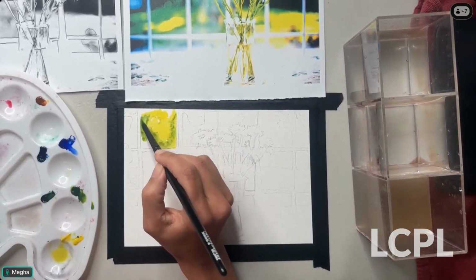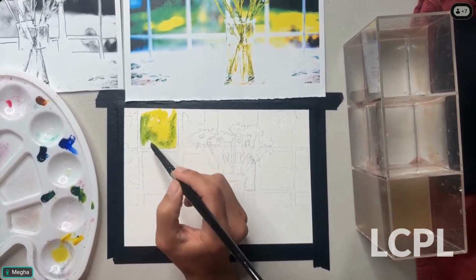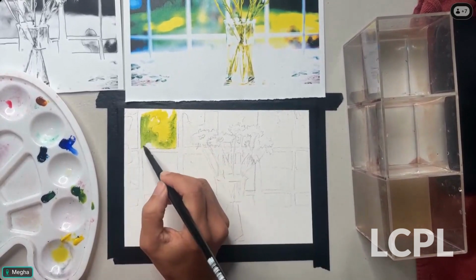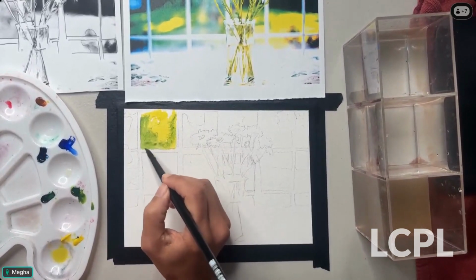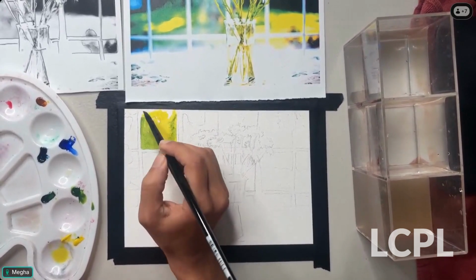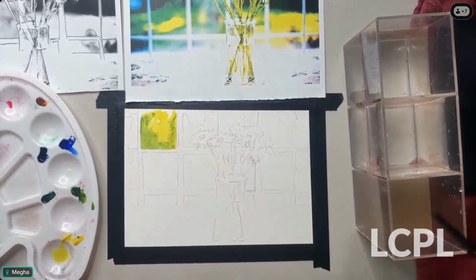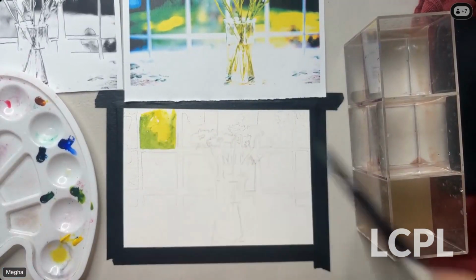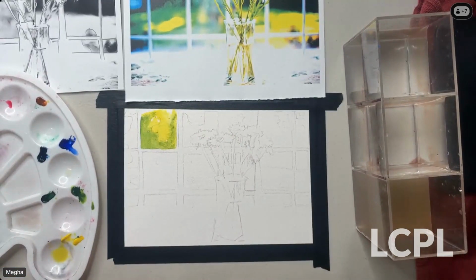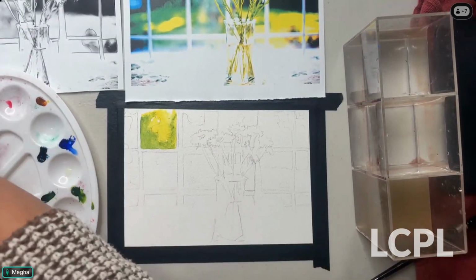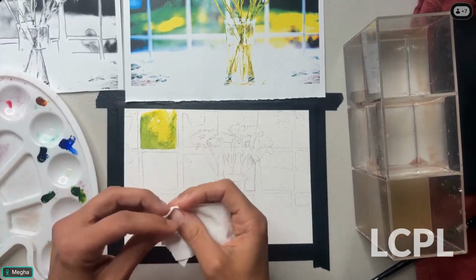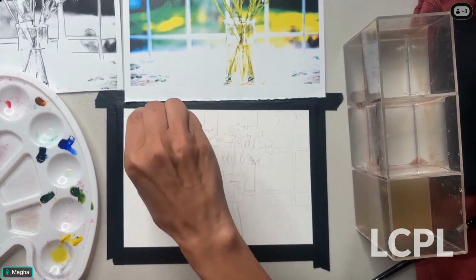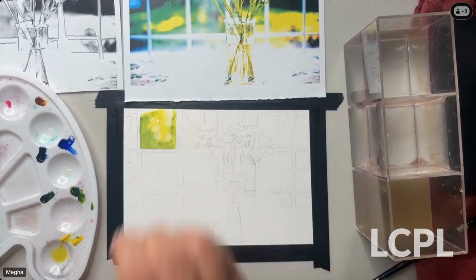Remember, this is very loose, okay? I'm not really trying to fix a shape here, except for this window. Anywhere where I'm seeing a window shape or a straight line, I'm going to keep that intact. The rest, I'm not too worried right now, okay? And so I can take my paper a little bit and I can dab slightly in some places to keep some fun area here. Okay.